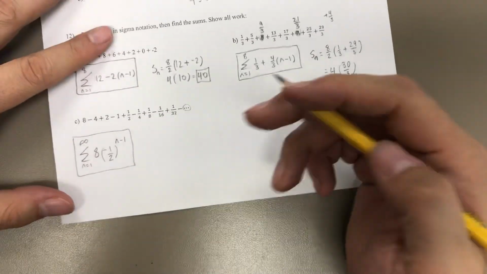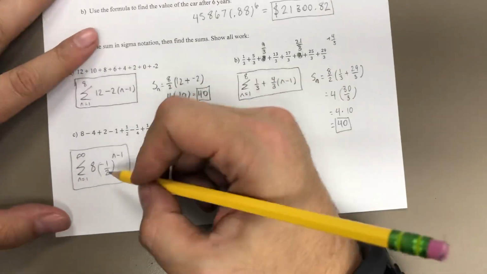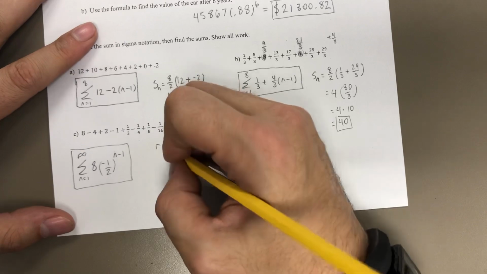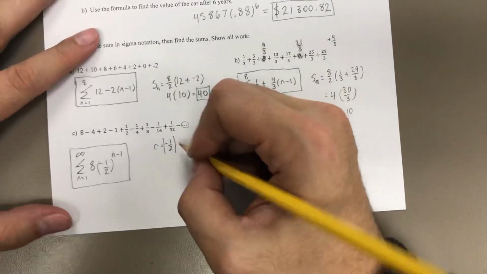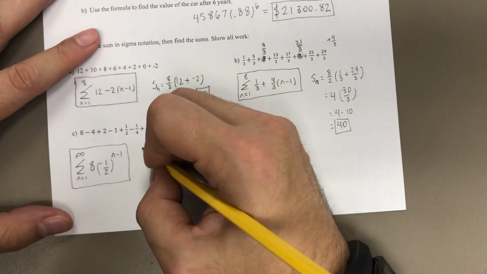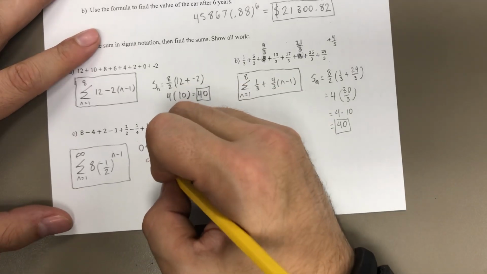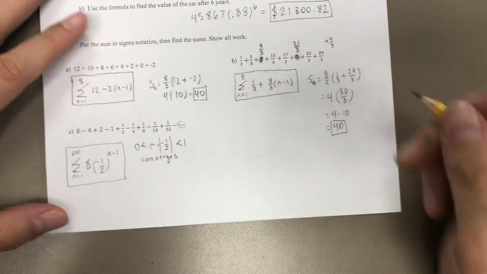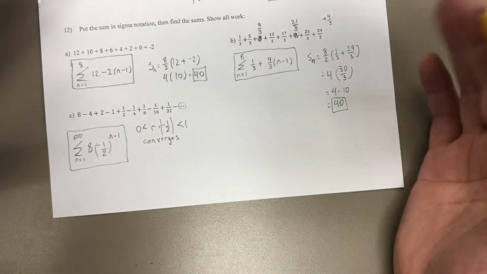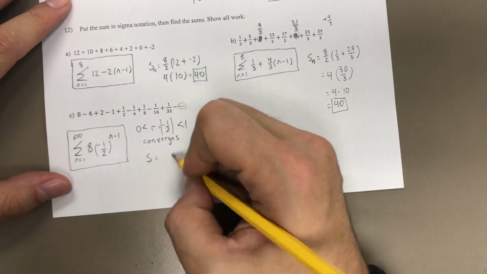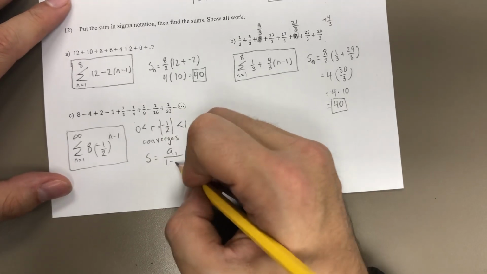Now for the last one, it's an infinite geometric series, and our common ratio, r, if I take the absolute value of it, is definitely between 0 and 1, so that means that it converges. That also means that we can use our nice little formula for the infinite geometric series. The sum is equal to a1 over 1 minus r.